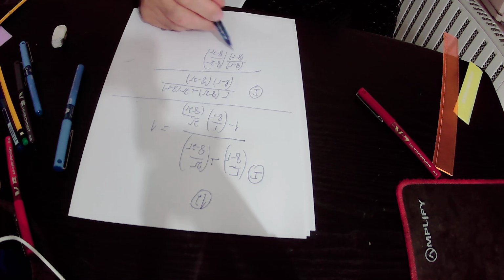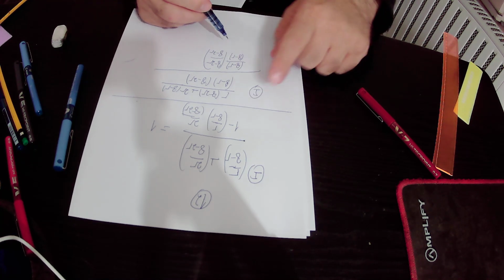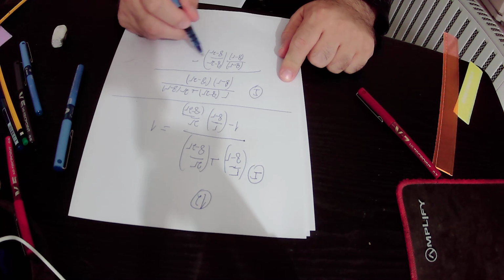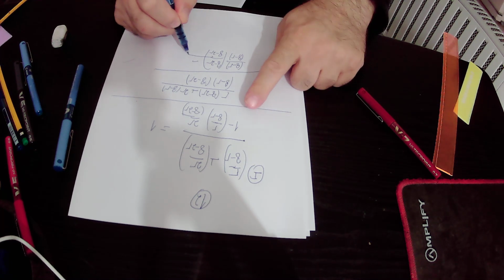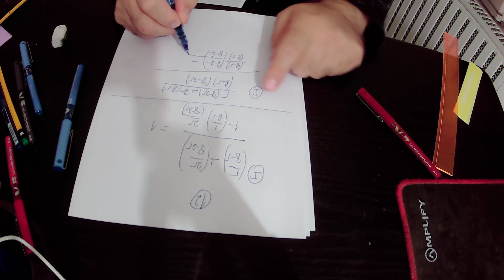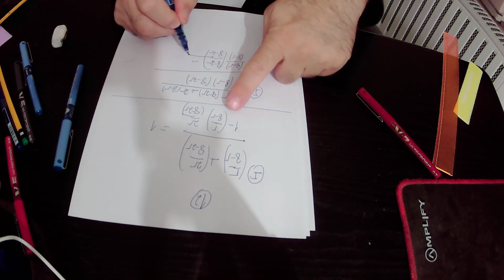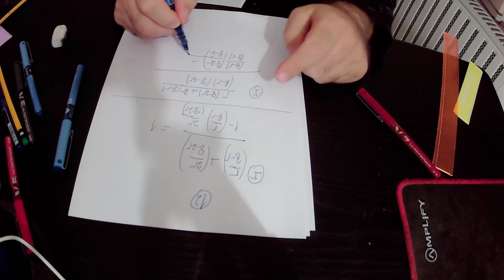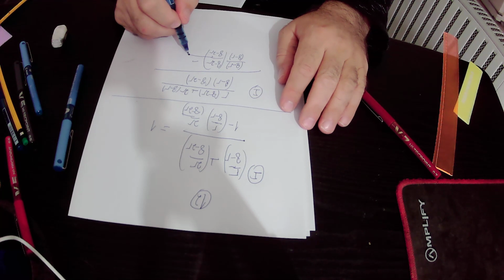So all this expression equals 1, and then we'll subtract this expression from 1. In the numerator we have R minus R times 2R, which is minus 2R squared.